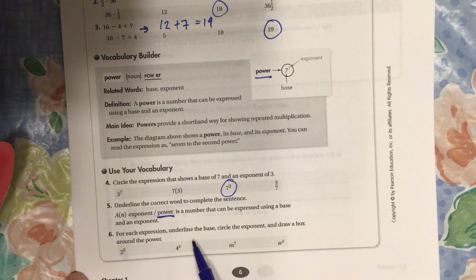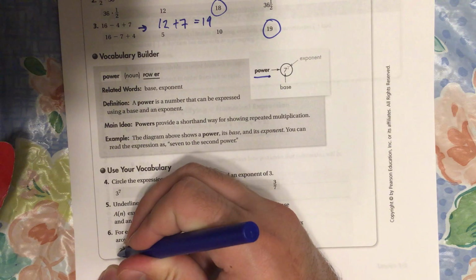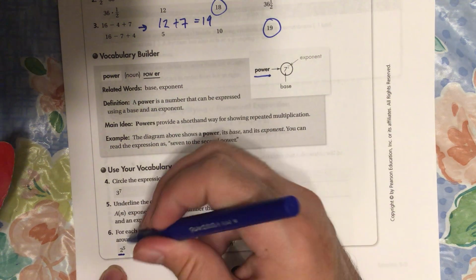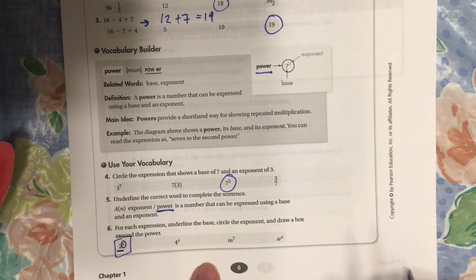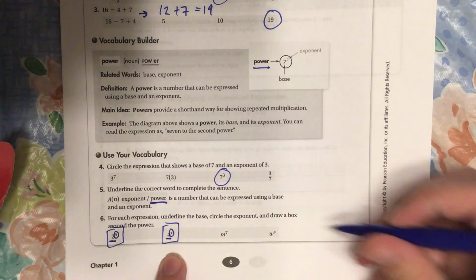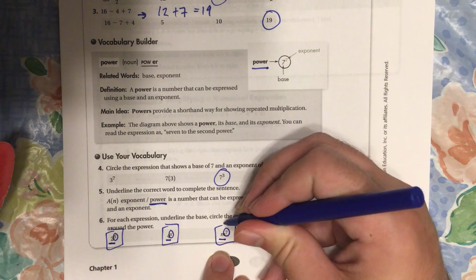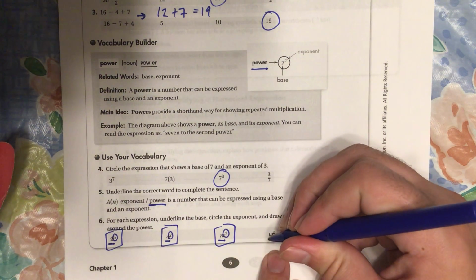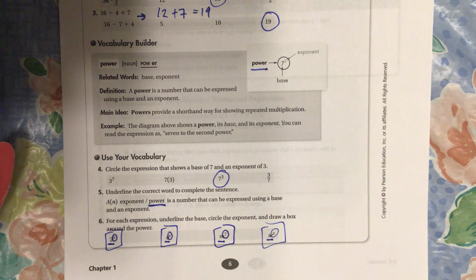For each expression, underline the base, circle the exponent, and draw a box around the power. Holy cow. Okay. Underline the base, which here is 2. Circle the exponent, and I guess just put a box around the whole thing. So we're just underlining the base, circling the exponent, boxing the whole power. Okay. All right, I think we got the idea. Let's move on to the next.